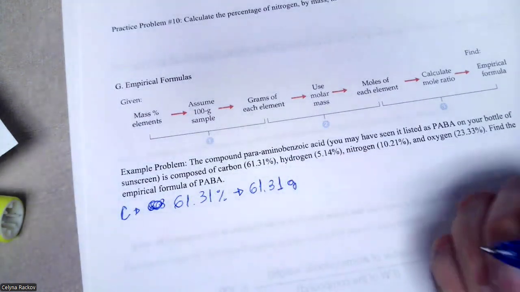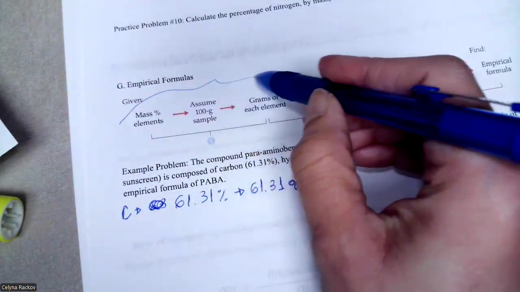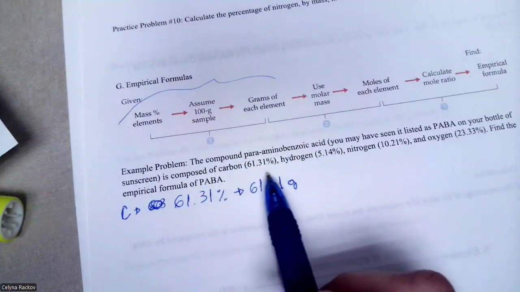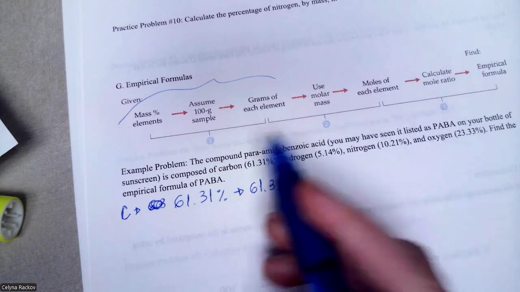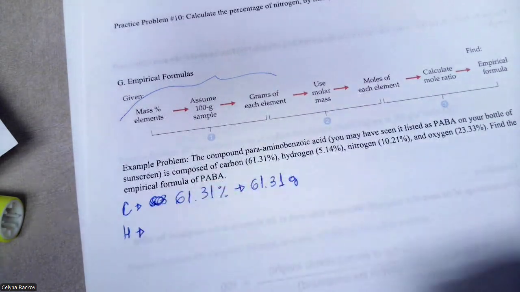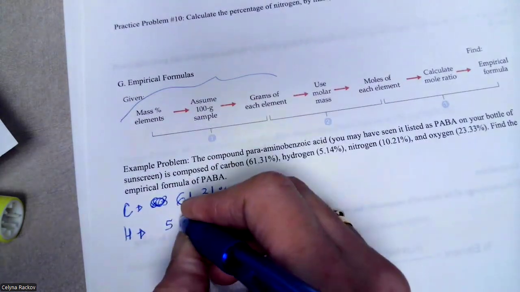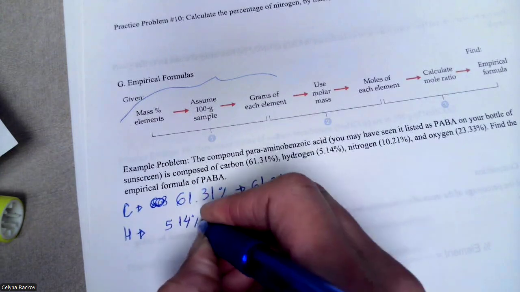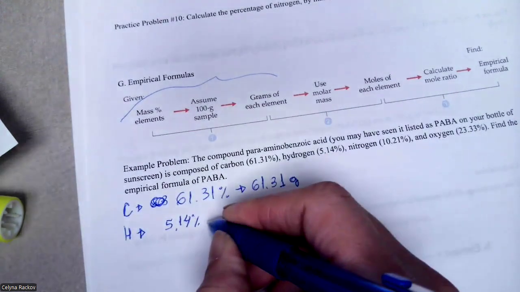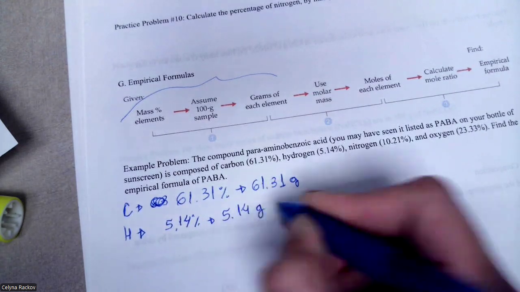The same thing with all of them. So in this step, all percentages will be converted to grams because we are assuming the total is 100 grams. So hydrogen is 5.14 percent, so it will be 5.14 grams.